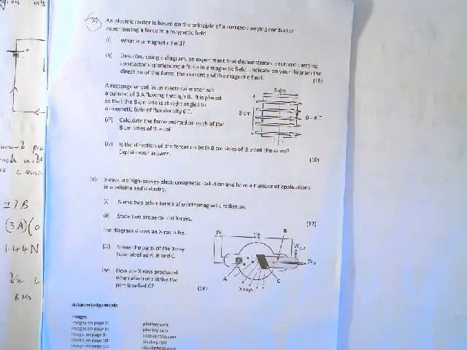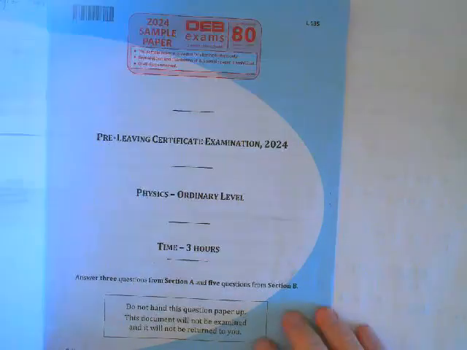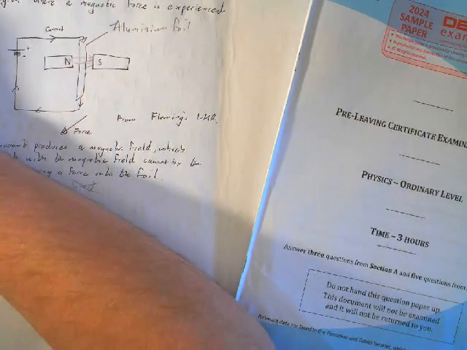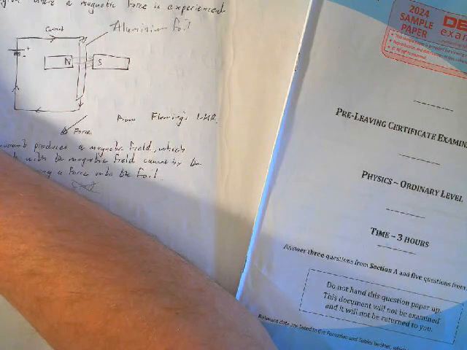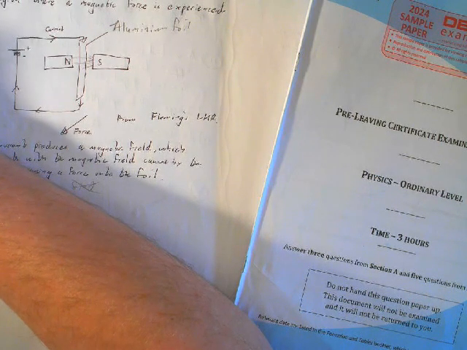Field going across, current going, in this case, on this side it's going up the page, which means this side is going to go down into the page away from you. And over here, it's going to be opposite. Field, current, thumb pointing up, it's going to go up. So remember, that's what makes the whole coil rotate.